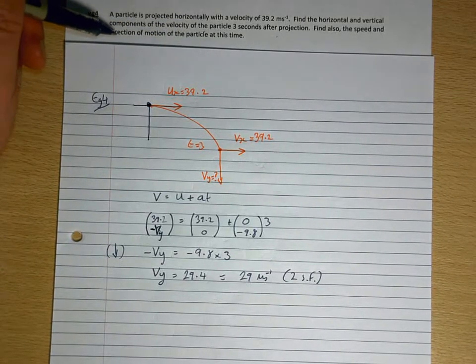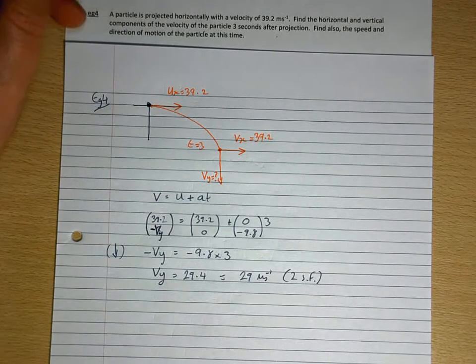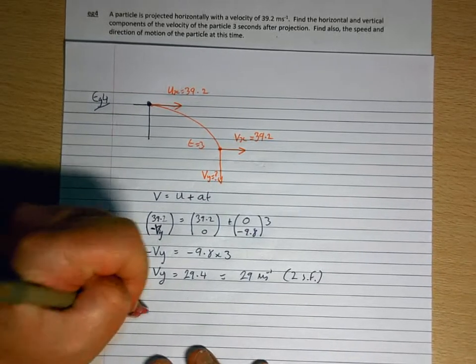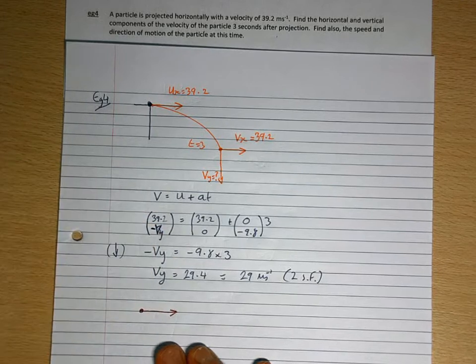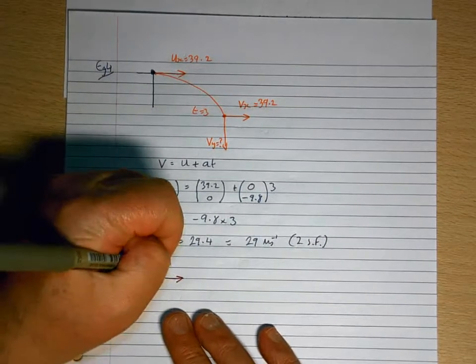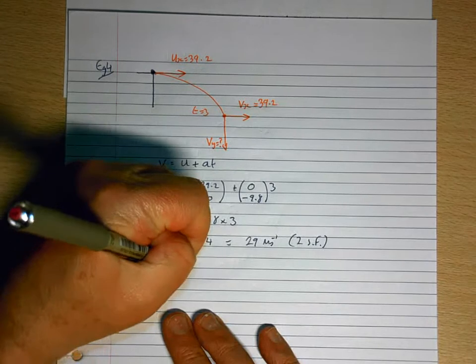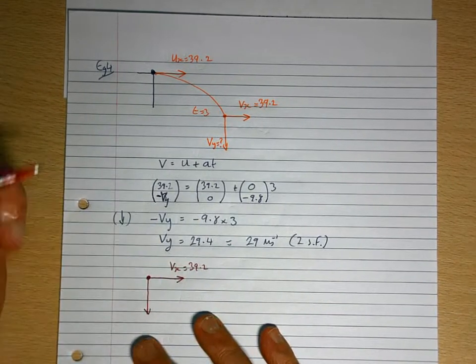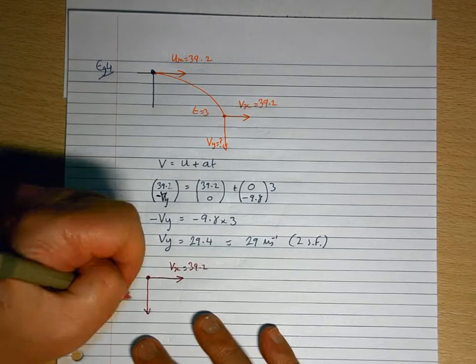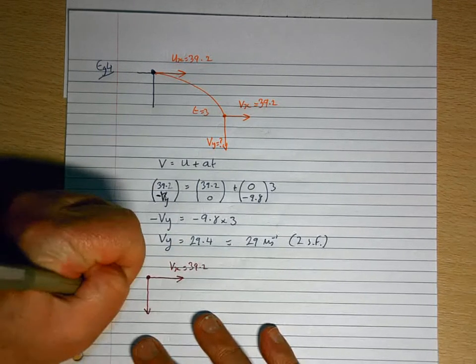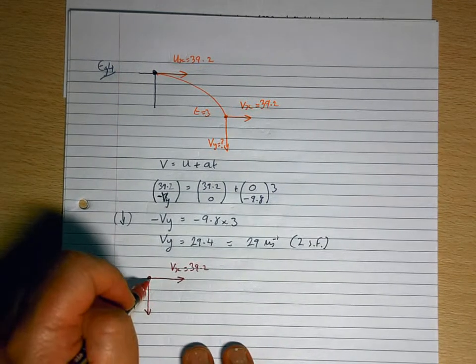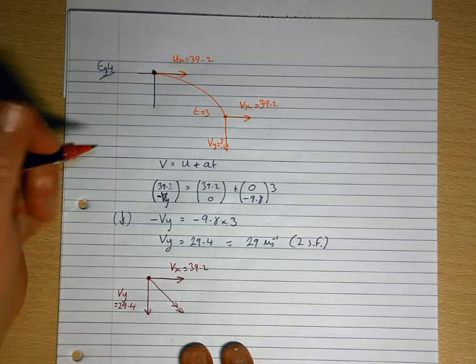Find also the speed and the direction of motion of the particle at this time. So what we have now is that we know that this particle is traveling with a horizontal component of 39.2, a vertical component of 29.4 in that direction, and the speed is basically the modulus of that.